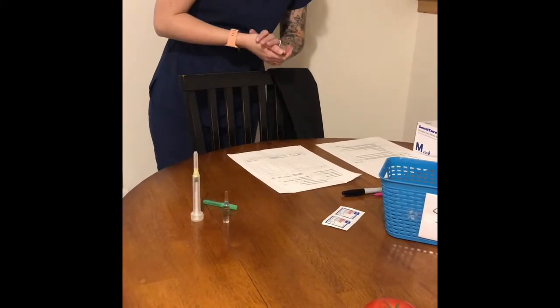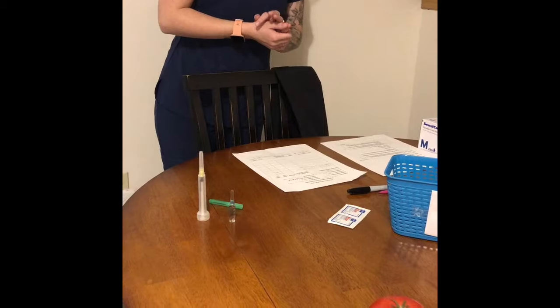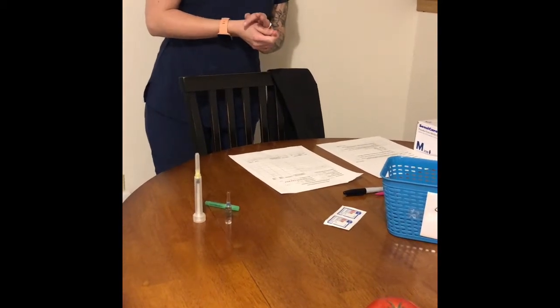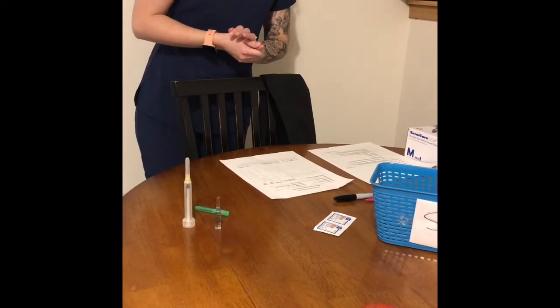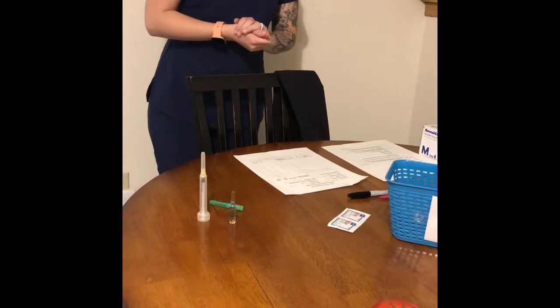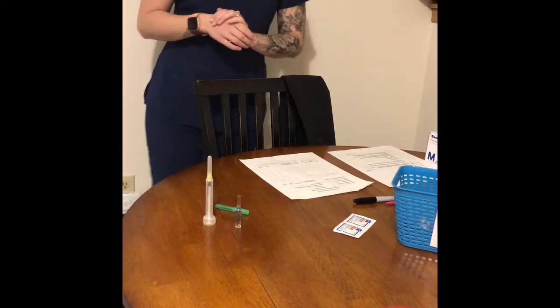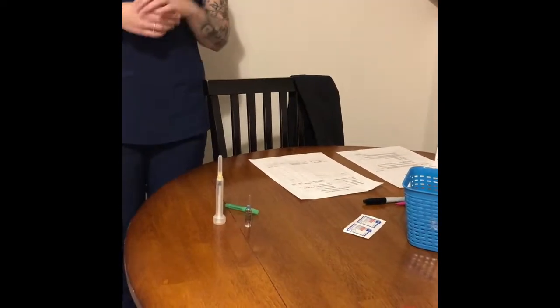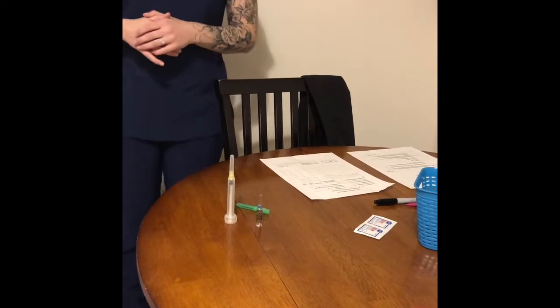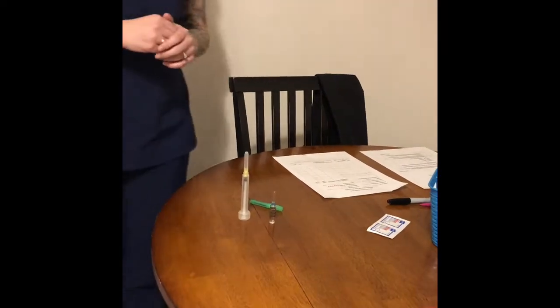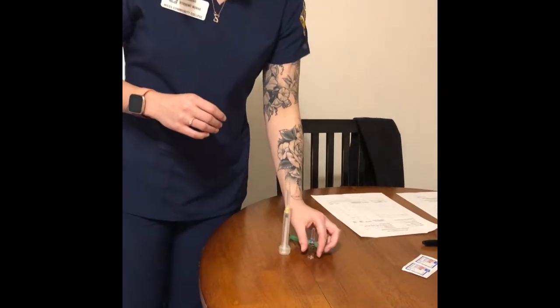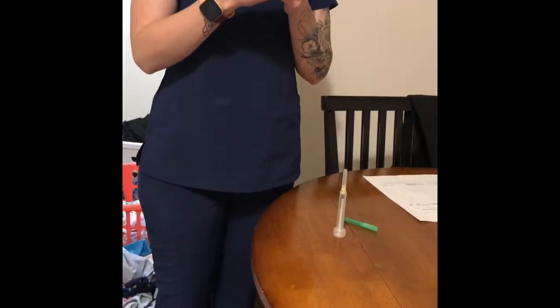He needs a heparin 5,000 units subcutaneous every 12 hours for 3 days. The heparin ampule contains 10,000 units per milliliter, so I'm going to get 0.5 milliliters for my injection. I'm going to come into the medication room and pick up my ampule.